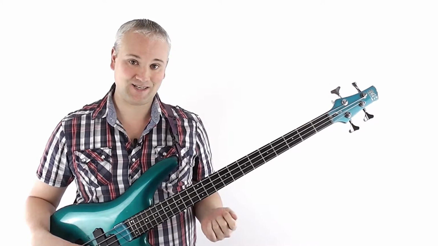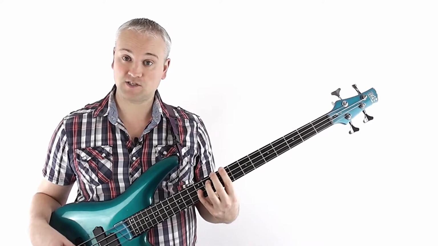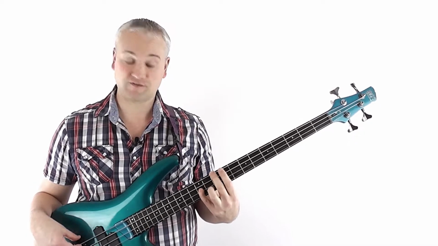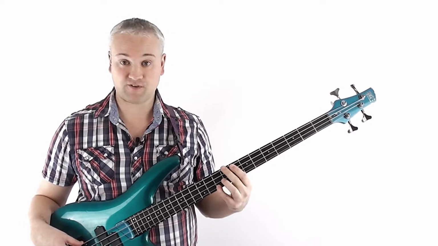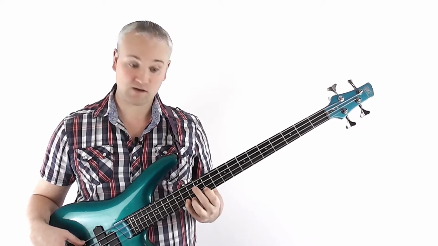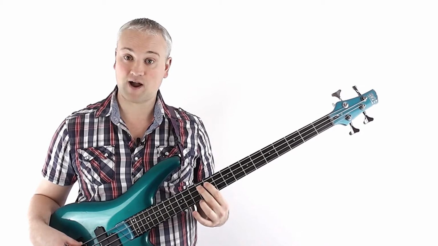So from a tonic C, the 9th D is simply a 2nd but an octave higher. The 11th, the F, is just a 4th but an octave higher. And the 13th there at the A is just a 6th but an octave higher.